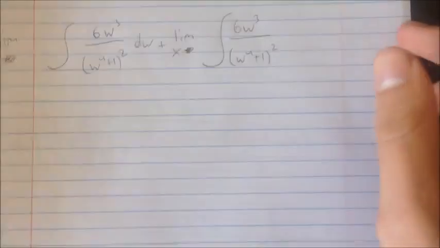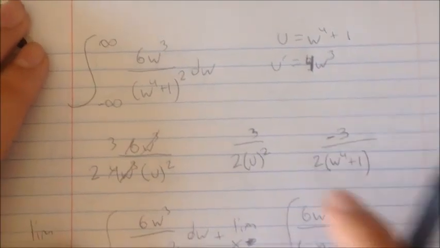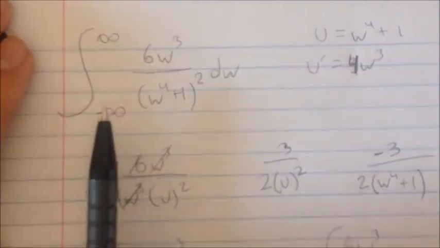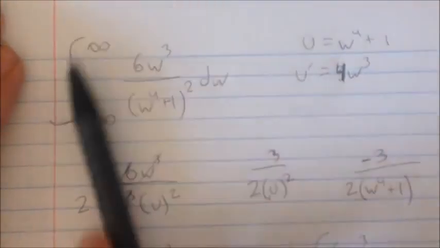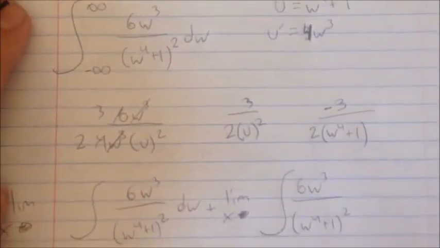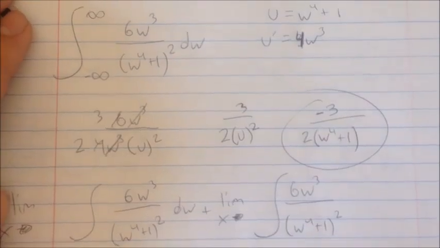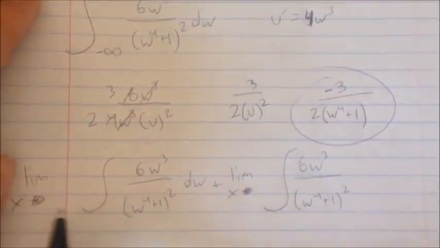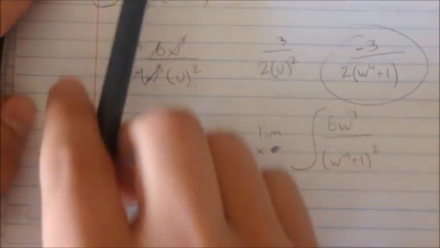We're going to do another problem. Now we're going to have a limit from negative infinity to infinity with this function. These are the steps for the antiderivative, and this is the antiderivative right here. So we have to be careful.